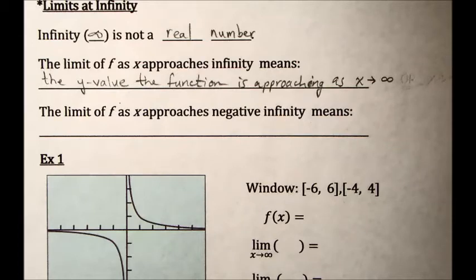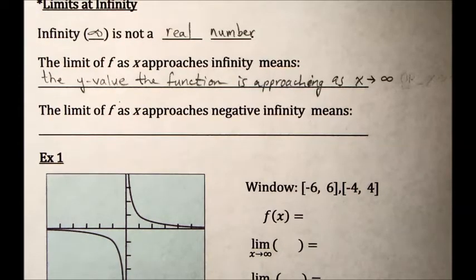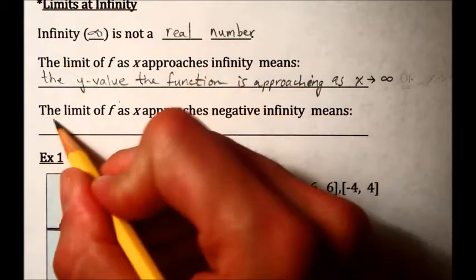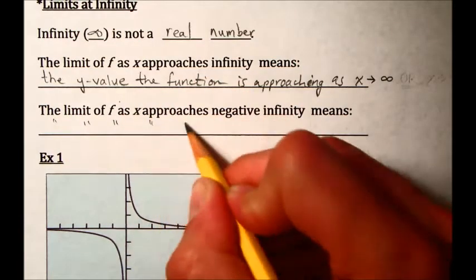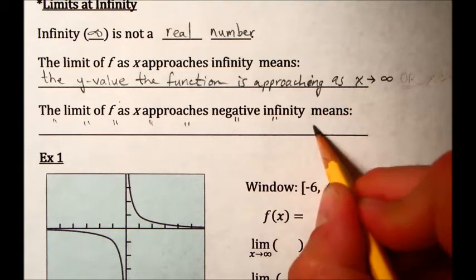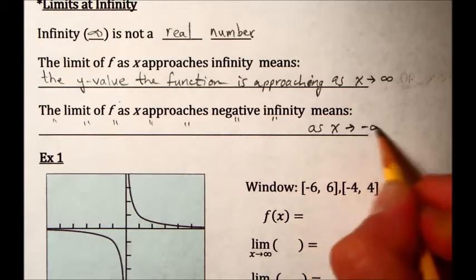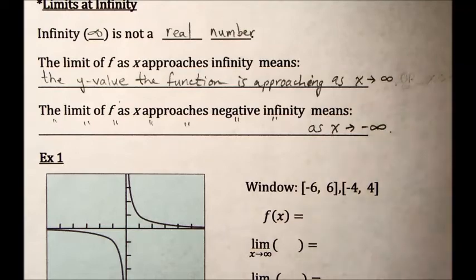Okay, the limit of f as x approaches infinity means the y value that the function is approaching as x goes to infinity. So we're no longer working our way inward toward a certain value. We're working our way off to the right and looking at the behavior. The limit of f of x as x approaches negative infinity means basically the y value the function is approaching as x goes to negative infinity. And remember, negative infinity just means leftward indefinitely.